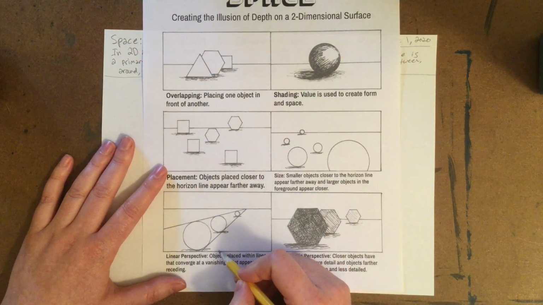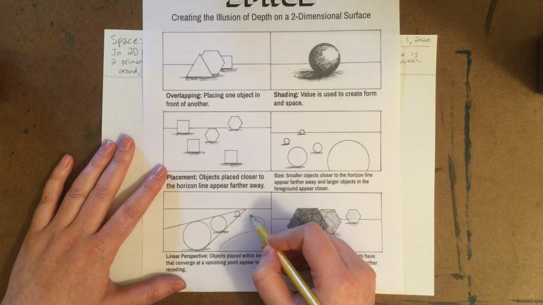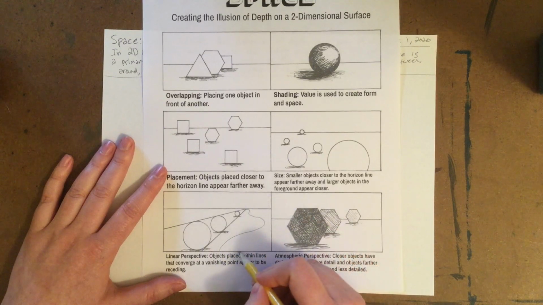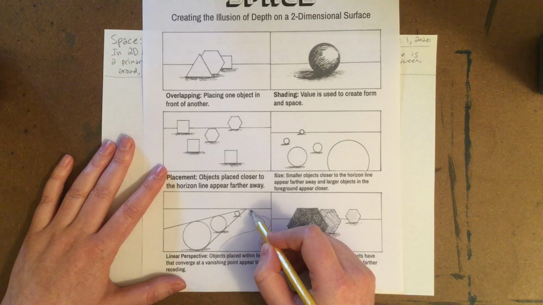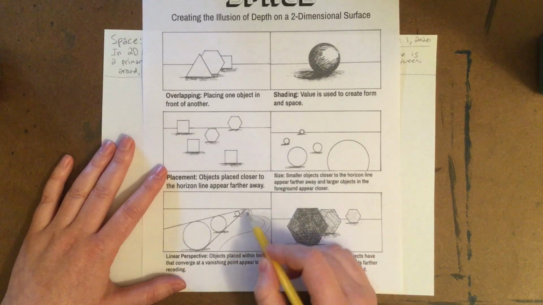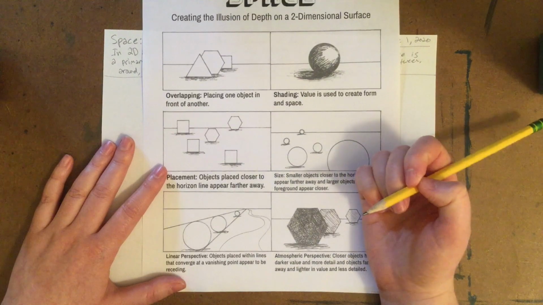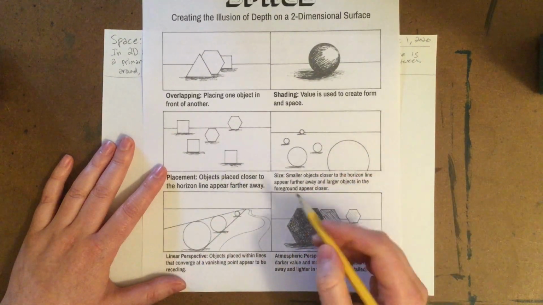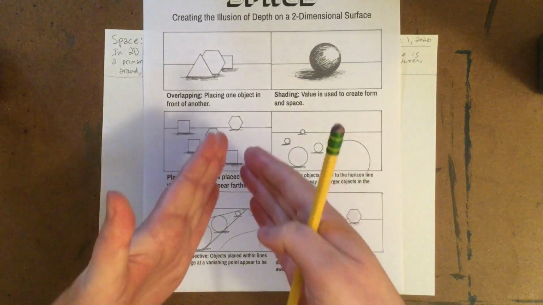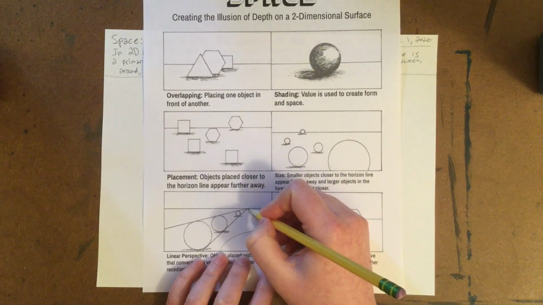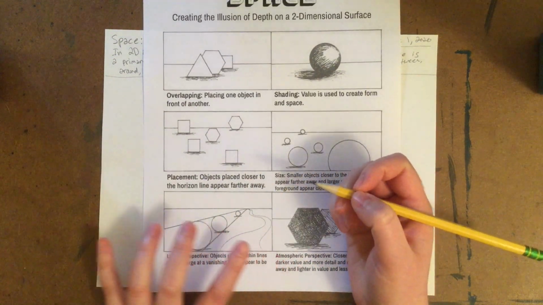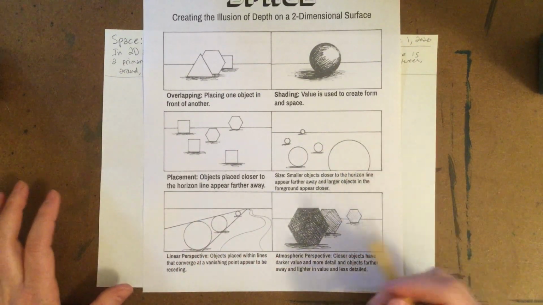So for example, if we have a winding path going back, and it gets narrower and narrower as it gets closer to this vanishing point. Or we could also think about this as just a straight road that could go back, but it converges on a vanishing point off in the distance, and that creates linear perspective.